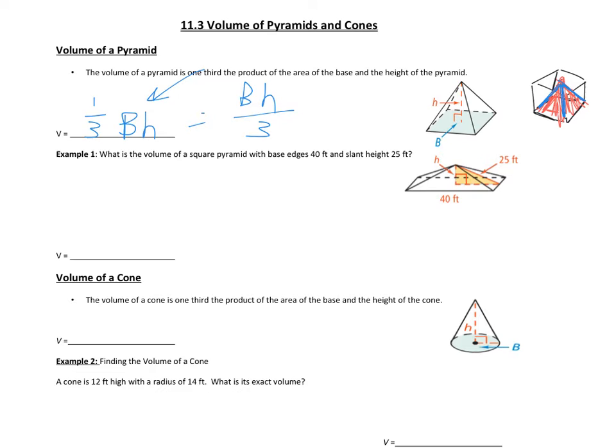So I'm looking at this next polygon here. What is the volume of a square pyramid with base edges 40 and slant height 25? Volume is going to equal 1/3 the area of the base. It says it's a square, and that's 40, so a square base would be 40 times 40, right? So that's the base. And now I need the height.